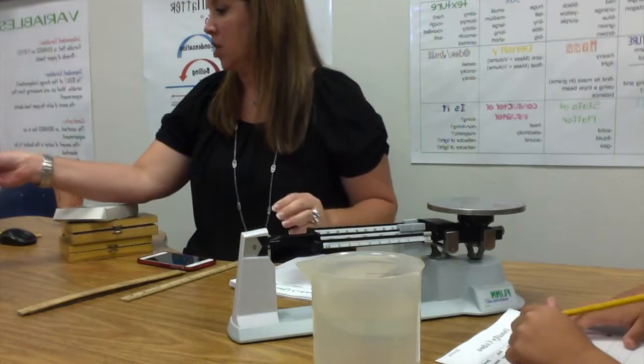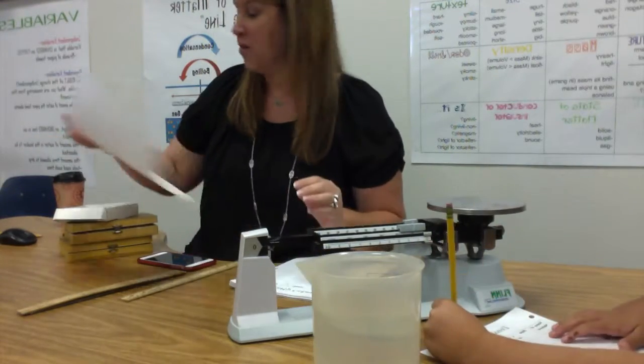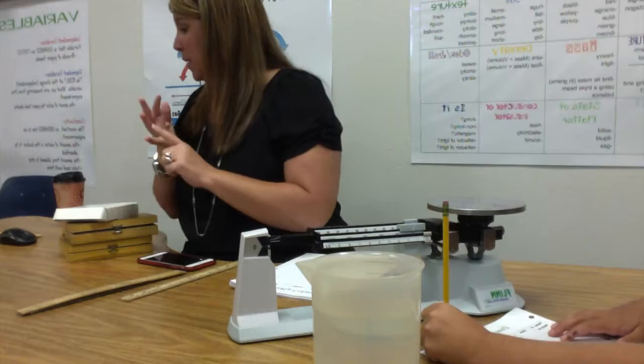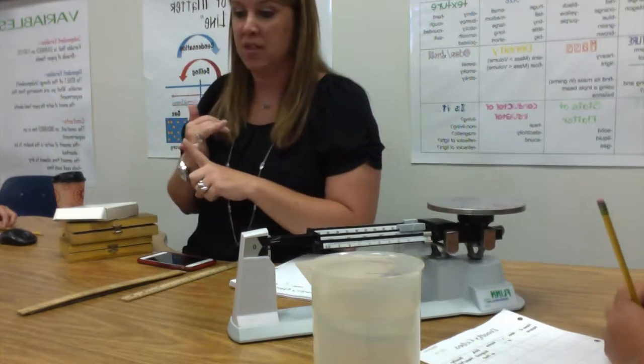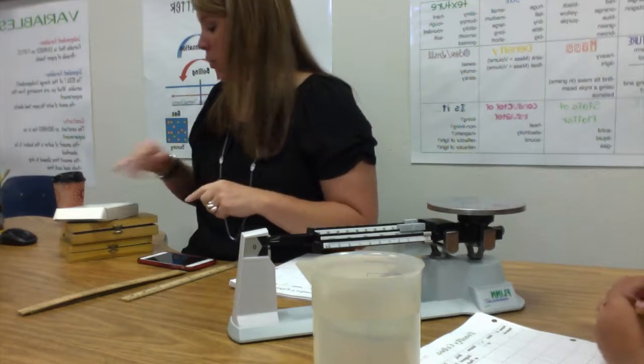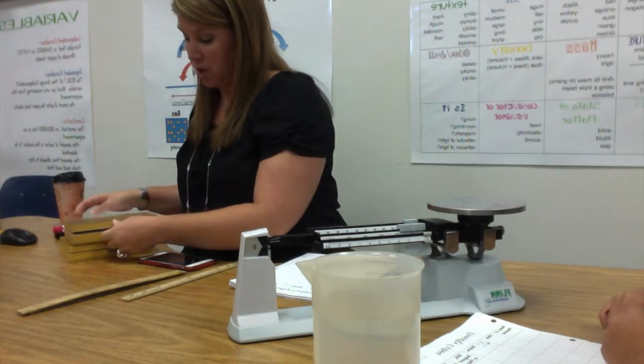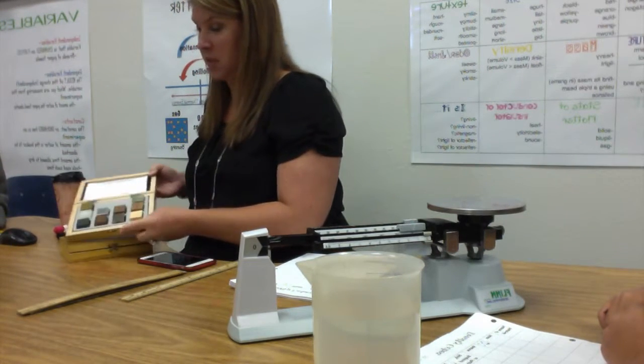So we're working on density cubes, okay? By the end of this, you're going to be able to tell me about density and how it relates to other objects. So what we're going to use are these cute little things called density cubes.